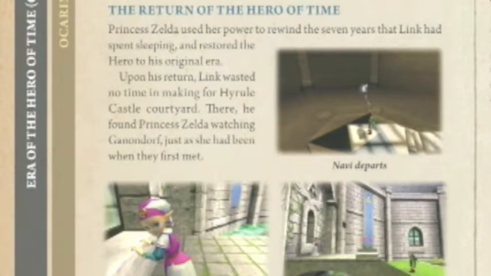Princess Zelda used her power to rewind the 7 years that Link had spent sleeping, and restored the hero to his original era. Upon his return, Link wasted no time in making his way to the Hyrule Castle courtyard. There, he found Princess Zelda watching Ganondorf, just as she had been when they first met.